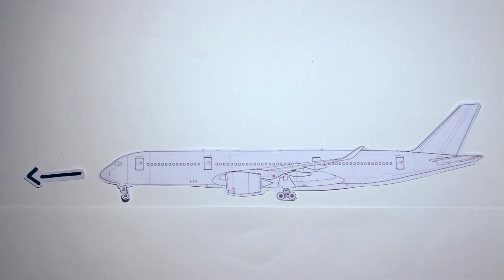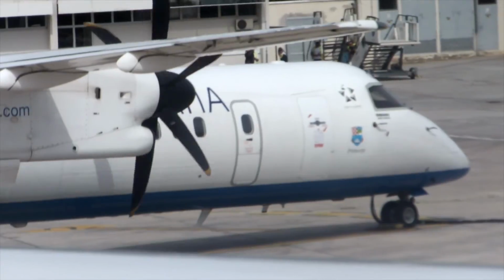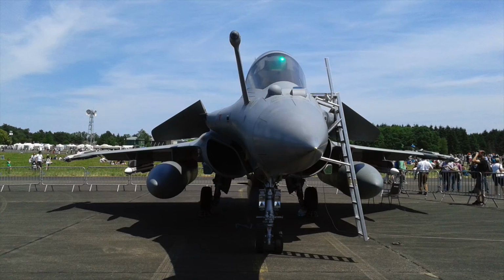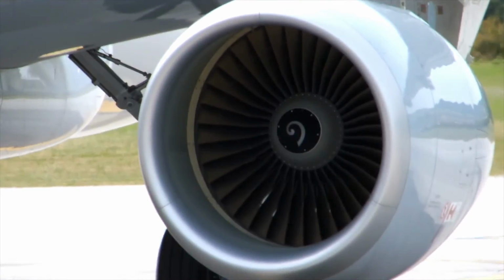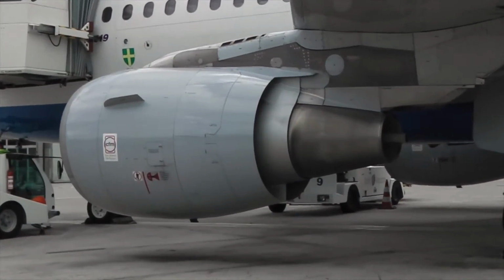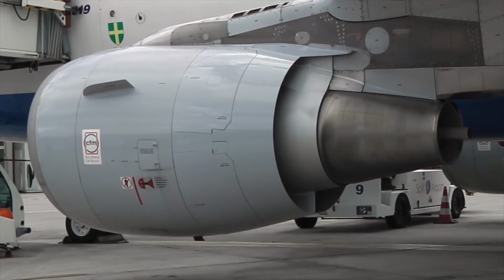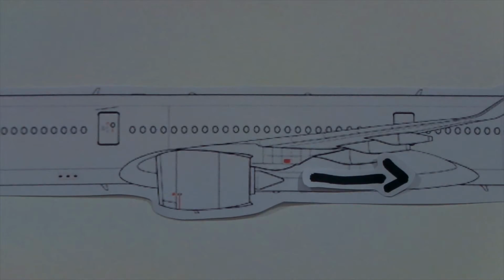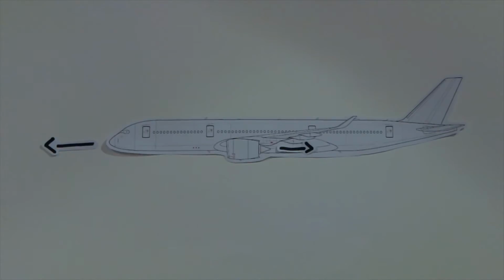For the plane to take off, it has to move fast enough into the air. The thrust of the plane is provided by the engines. These can be propellers, jets, or jets-driving propellers, which is the most common for commercial planes. To create thrust, plane engines eject air at a very high speed backwards. This demonstrates Newton's third law of motion. For every action, there's an equal and opposite reaction.